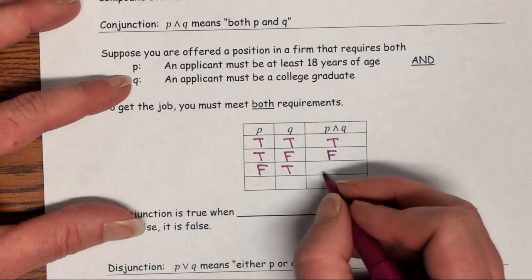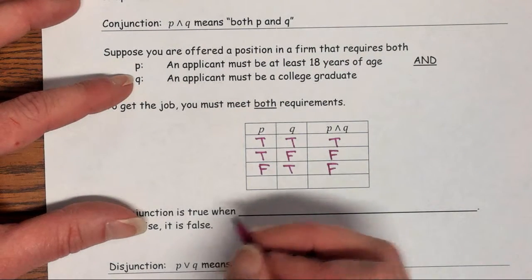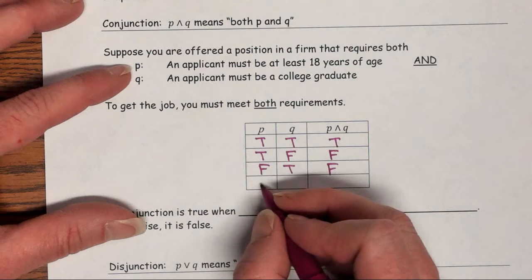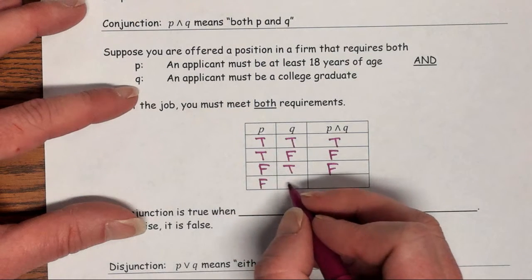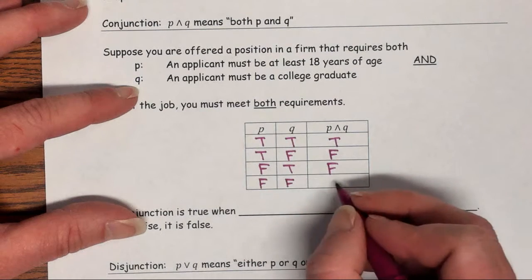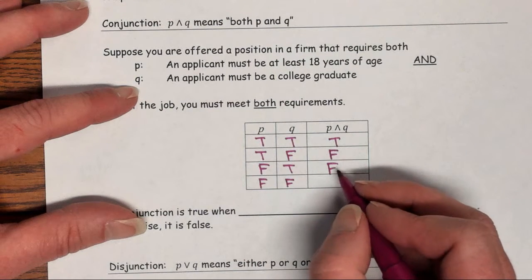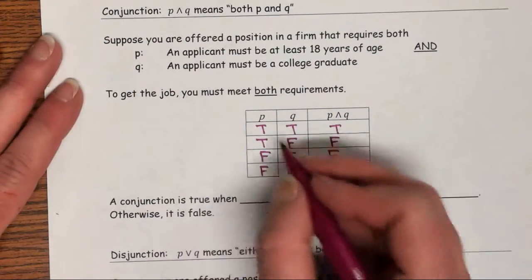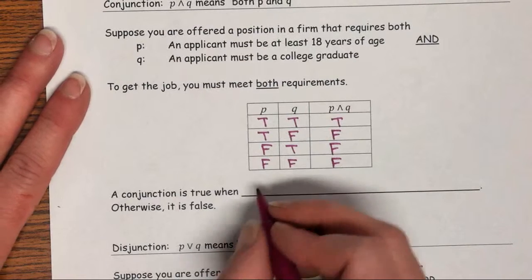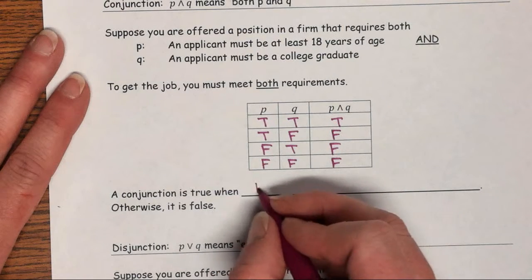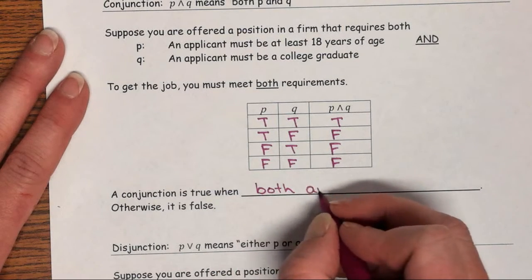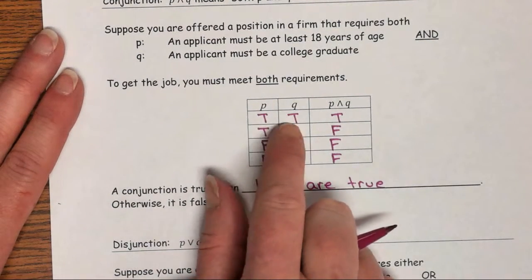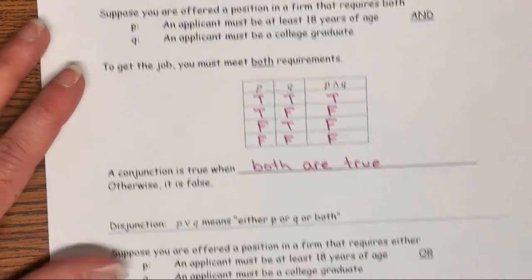Am I going to get the job? No. What about the last option, that you're not 18 and you're not a college graduate. Does it meet both of them? No. So a conjunction, the and, is true when both are true. So you have to have true, true to get a true.